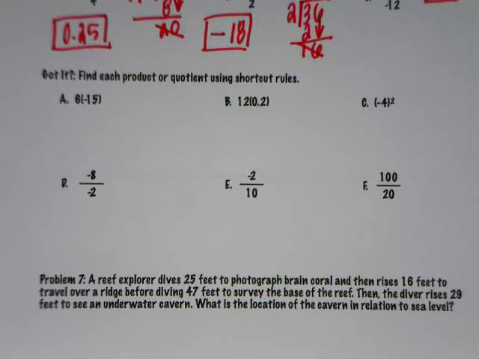Will you grab your planner just because I think we're starting to check them? Okay. Thank you.